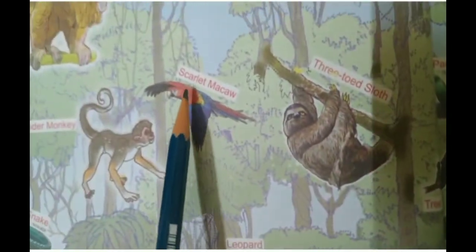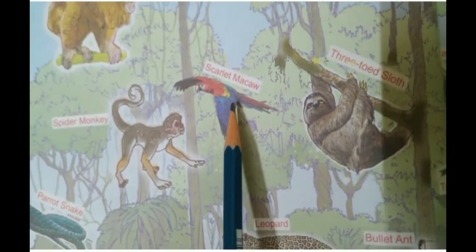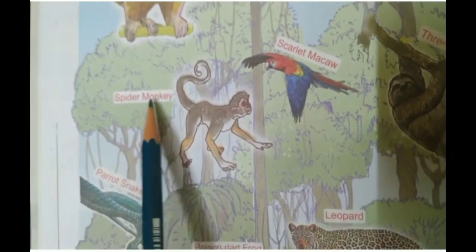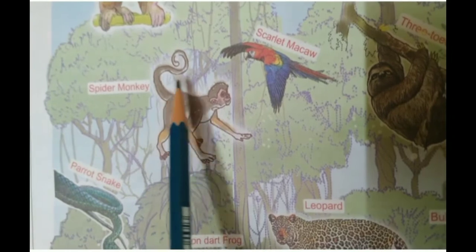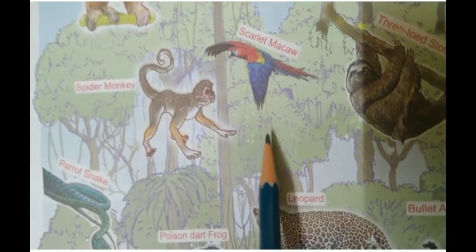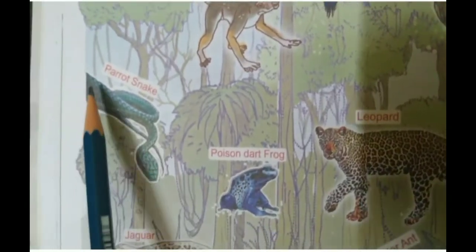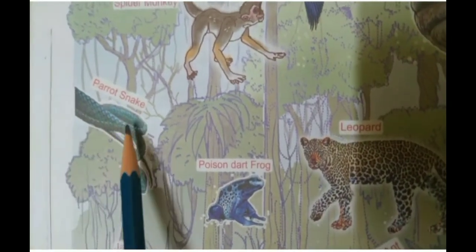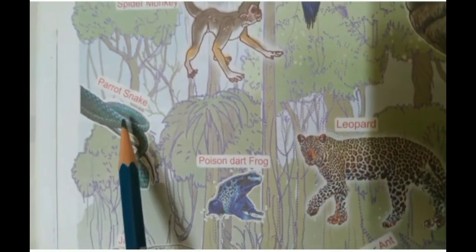And this is the scarlet macaw. It's very colorful. And this is the spider monkey. The reason for the name spider is that it swings like a spider. And here is a parrot snake. You can see it's a very green color, like a parrot's green.